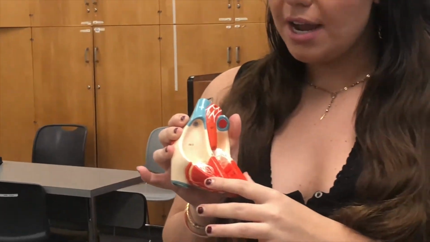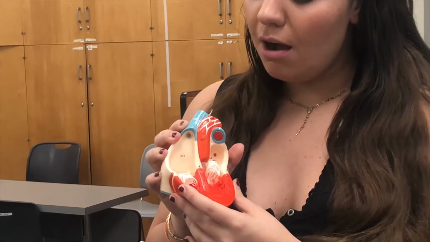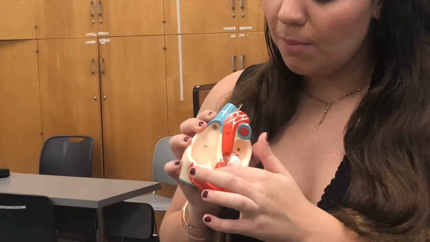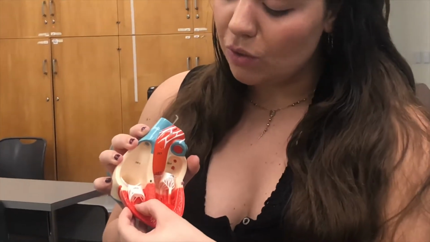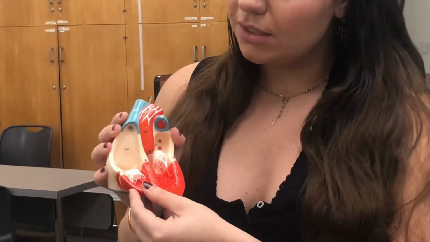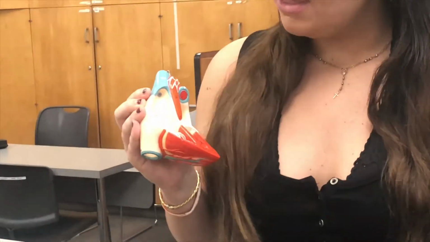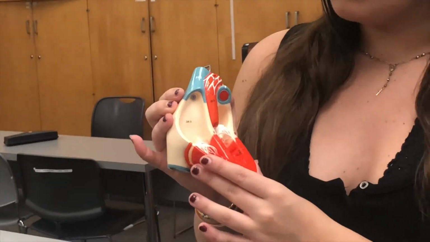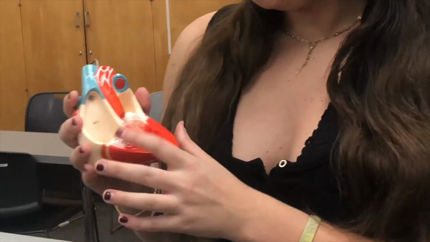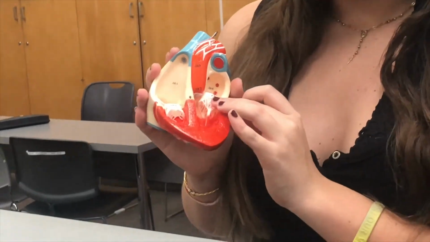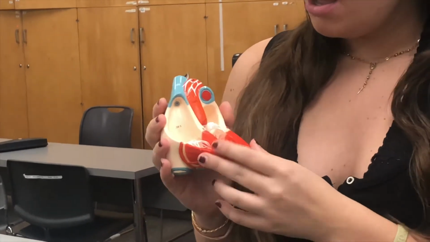We have the tricuspid valve, or the right atrioventricular valve. We have the chordae tendineae, which is on the bottom. We have 3, which is why it's called tricuspid, and the papillary muscle, which is located on the bottom of the valve and opens and closes the valve. Right here, it's not shown on the model, but we would have the opening to the coronary sinus and the fossa ovalis. Then on the left side, we have the bicuspid valve, or the mitral valve, or the left atrioventricular valve.